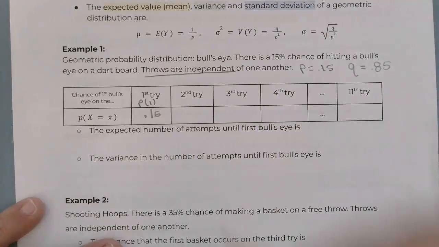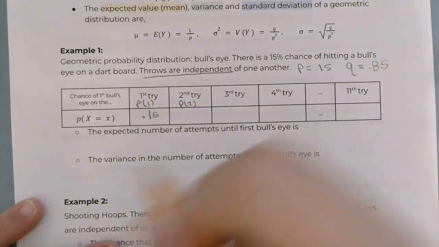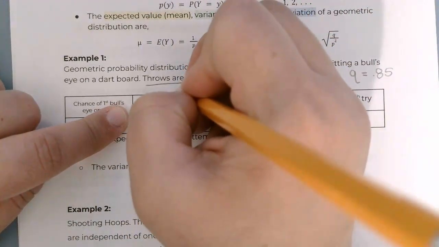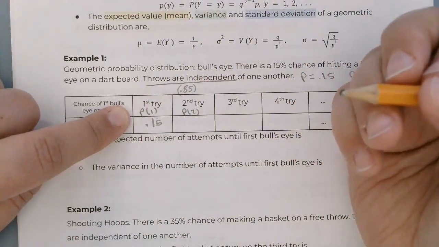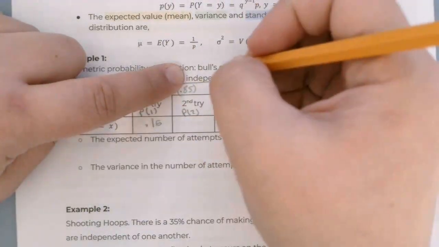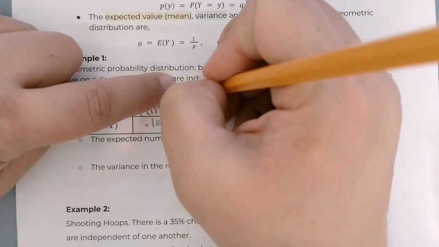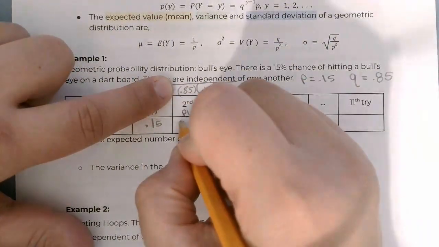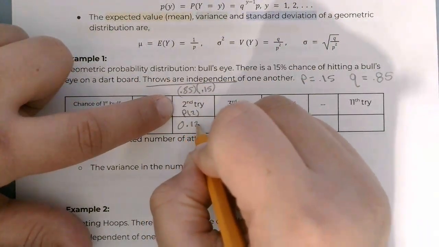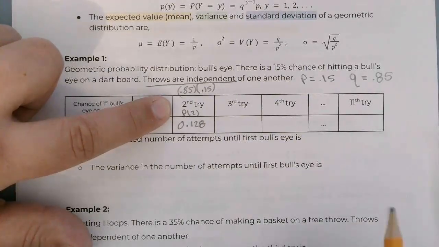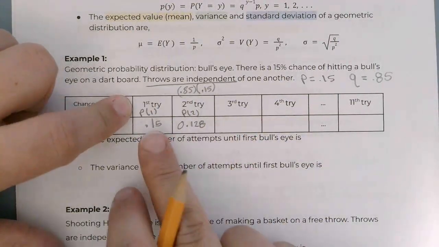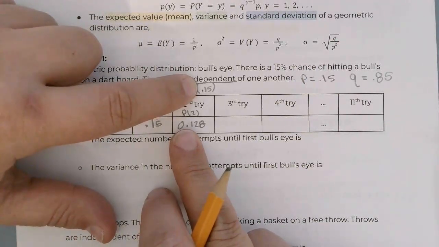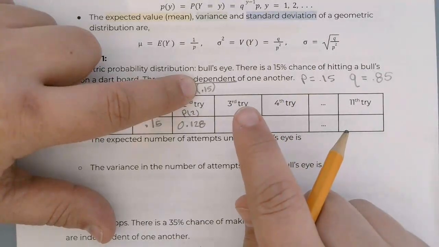And then if you hit it on the second try, the probability of 2 would be, well, we missed it on the first try, right? So there's the probability for missing it. And then on the second try, we made it, so we multiply it times the probability of hitting that bullseye. That gives us the probability of getting a bullseye on the second turn. That's how you fill this out. Every time you miss, you multiply times 0.85. And then when you hit the bullseye, that is the 15%.